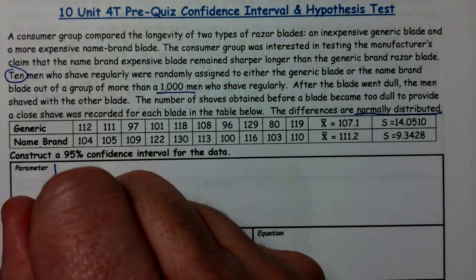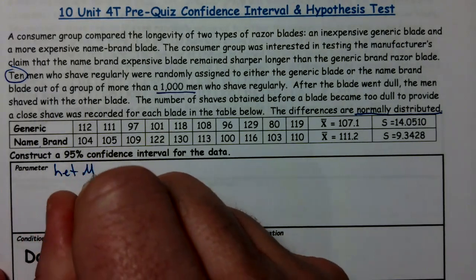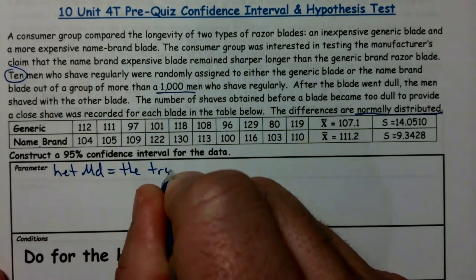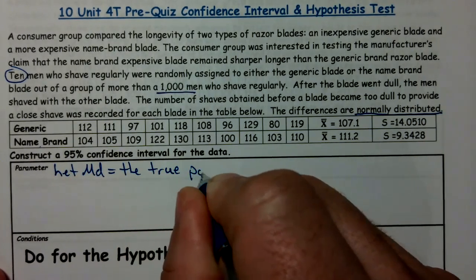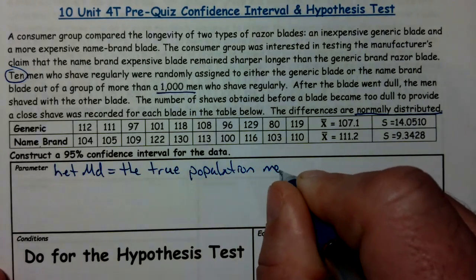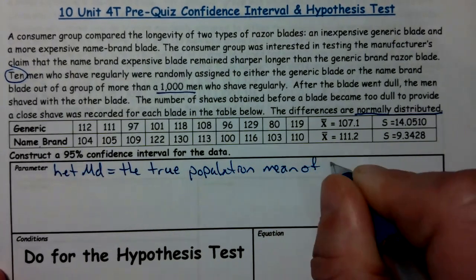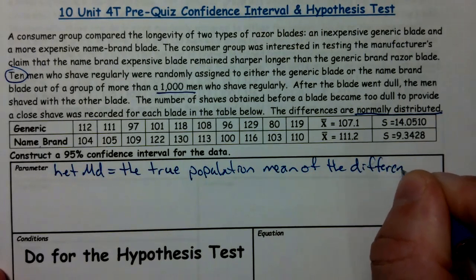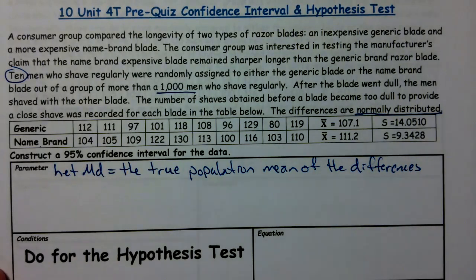So let mu d equal the true population mean of the differences. All right, that's the generic part. Now we need to put it in context.